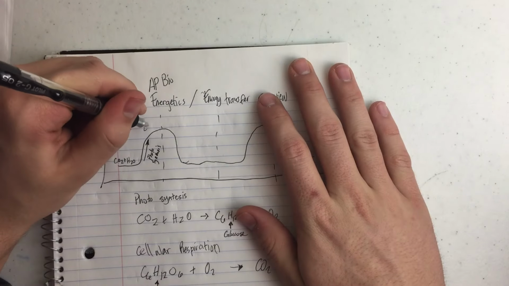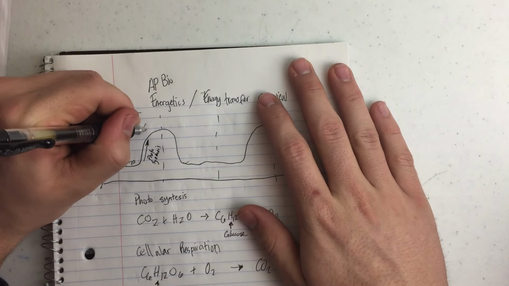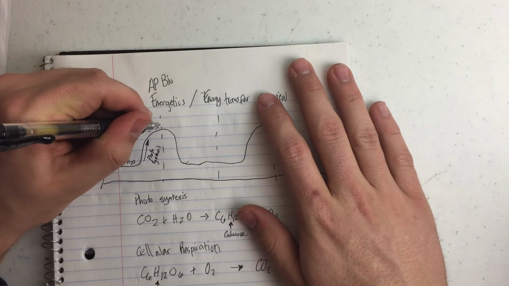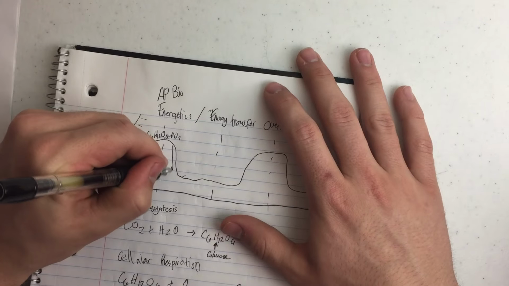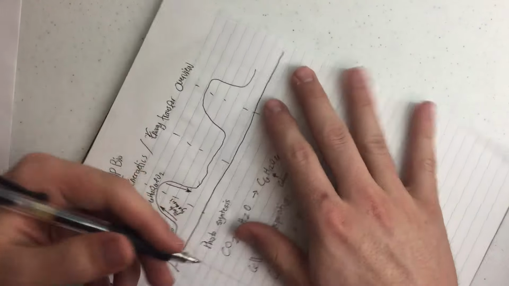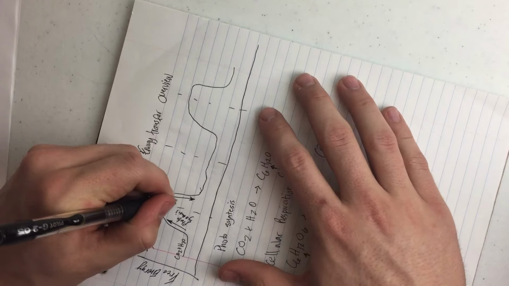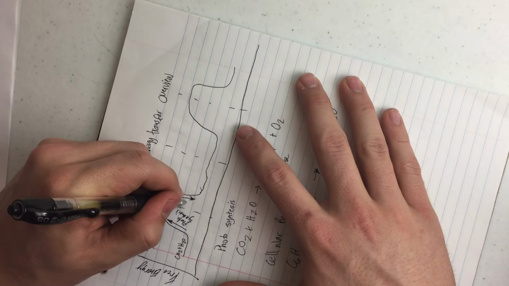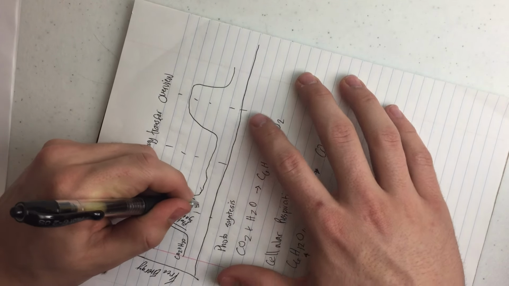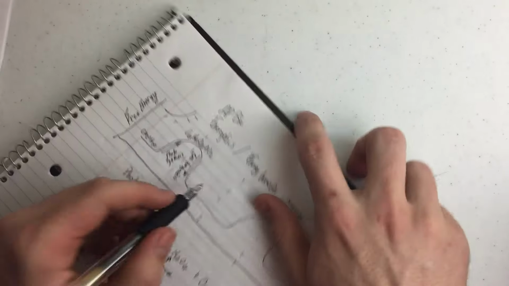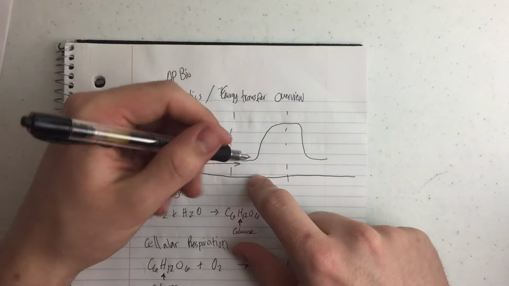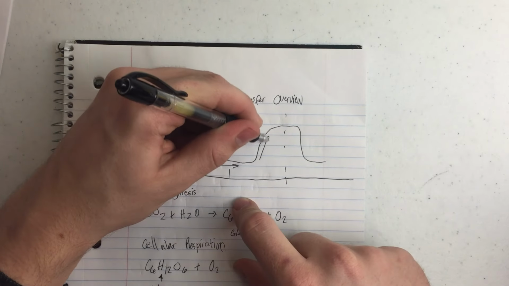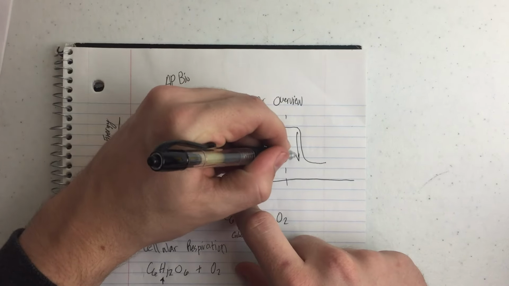And then we have glucose, C6H12O6, and oxygen, and then that comes back down in energy in cellular respiration. And it does that again, so it comes over here, and then once again goes back up through photosynthesis and down through cellular respiration.